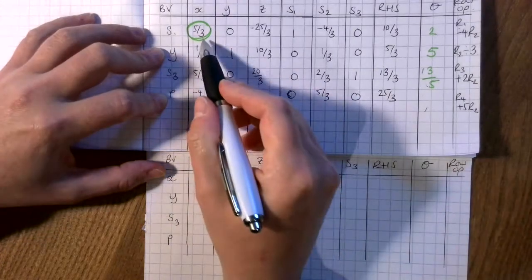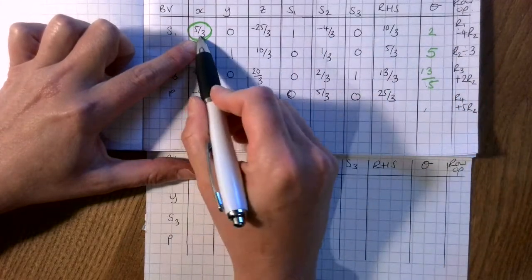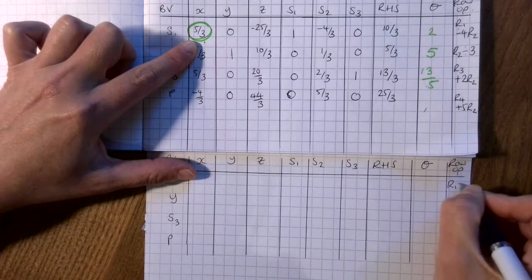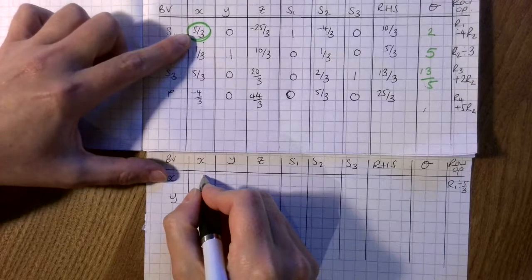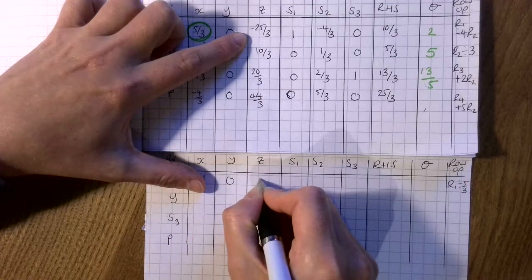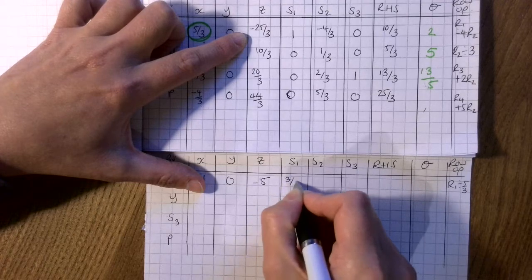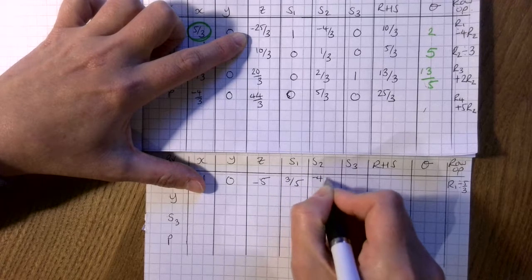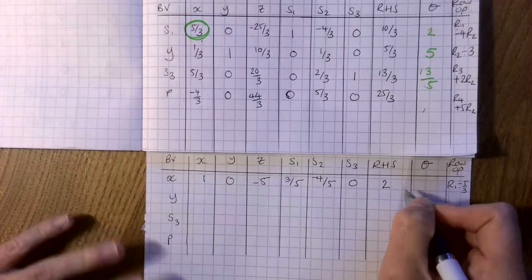In order to make that 1, I would need to divide this row by 5/3. So row 1 divided by 5/3. That one divided by 5/3 is 1. That one is 0. That one is -5. That one is 3/5. That one is -4/5. 0. And 2. Okay.